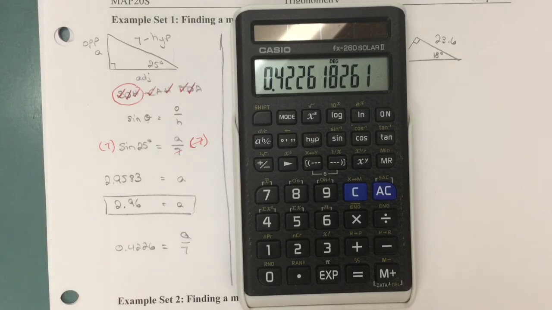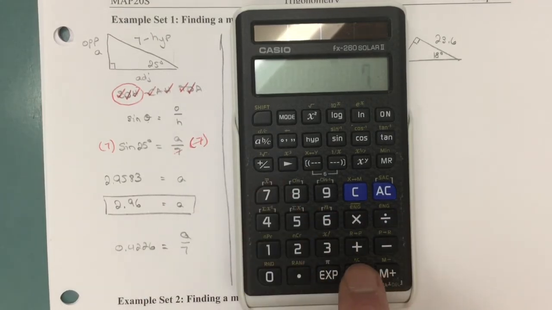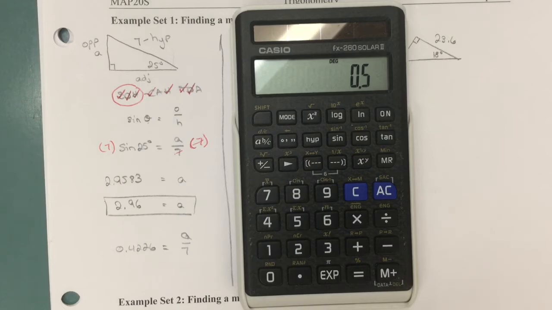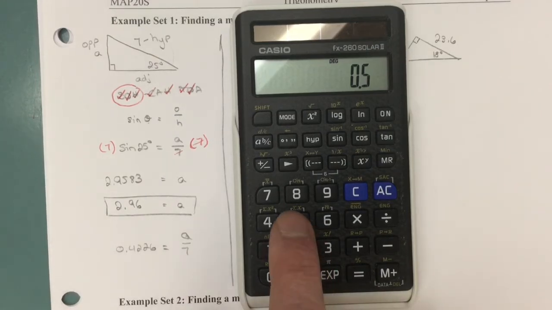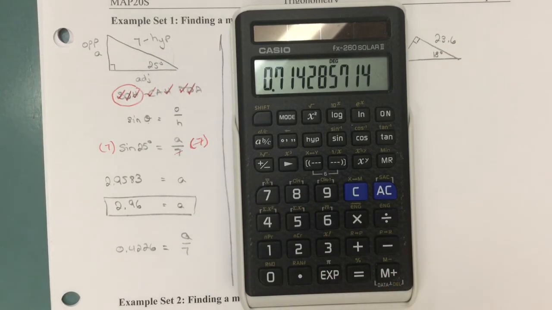So what number divided by 7 will give you 0.4226? Well, if I take 3.5 and divide it by 7, I should get 0.5. 3.5 divided by 7 is half of 7. Anything bigger than 3.5 should give me something that is bigger than 0.5. Let's say, for example, I want to take 5 and divide it by 7, then I get something that is bigger than half.